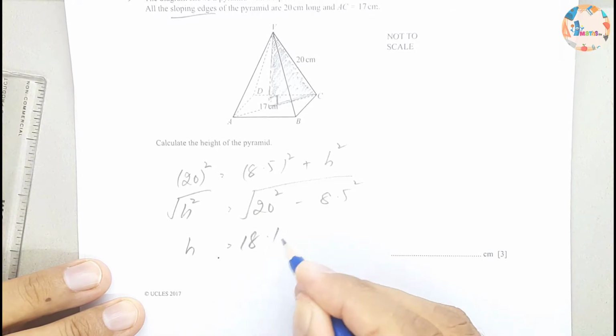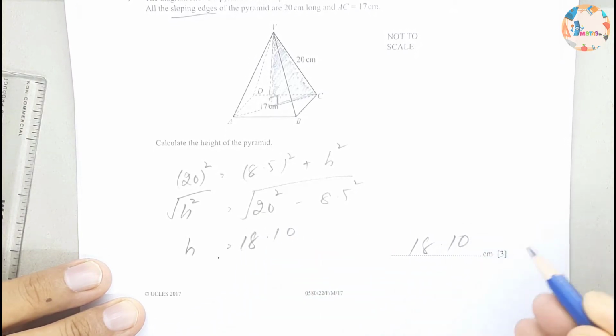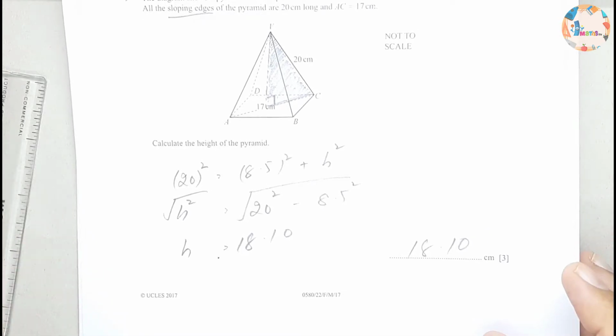So 18.10 centimeters will be our answer.